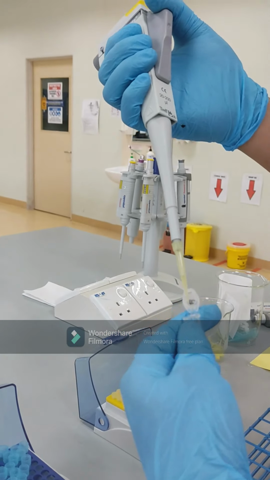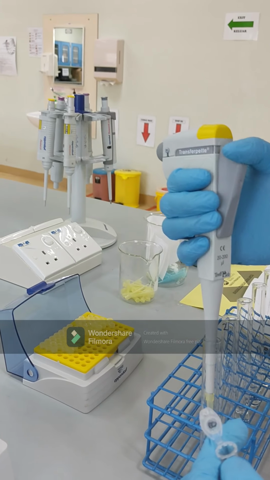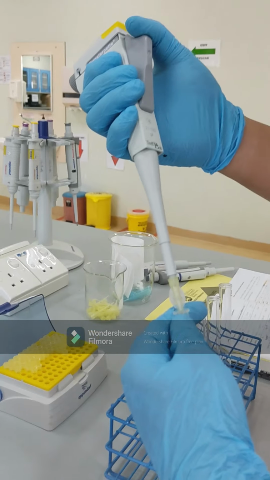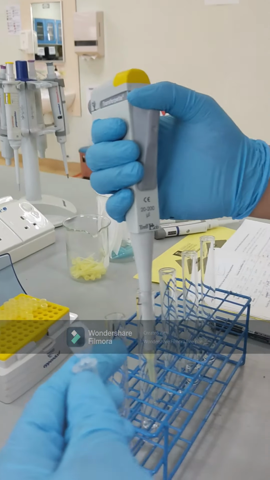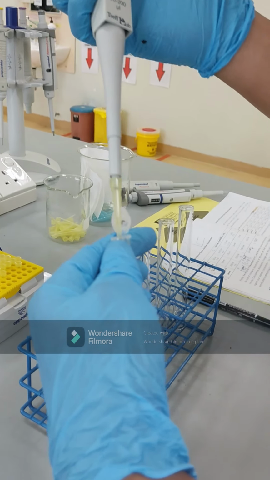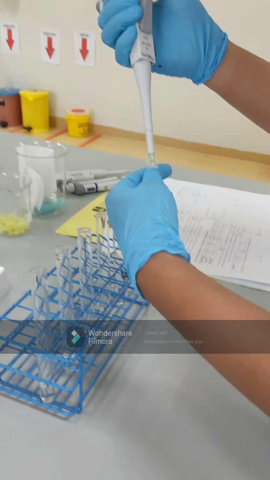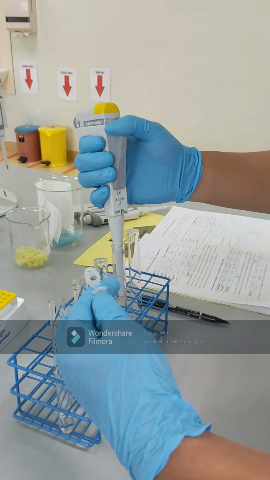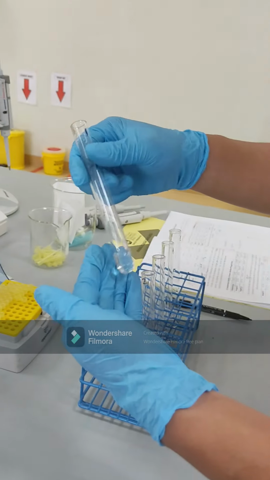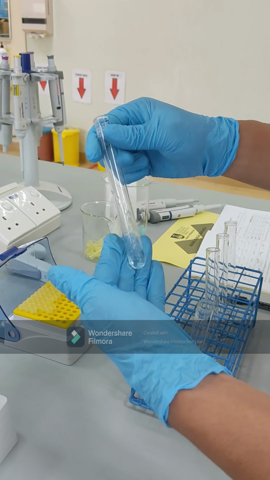For the serum, we add 50 microliters to each tube. So the only different factor here is the volume of substrate. The volume of serum, the enzyme, is similar for each test tube. So the total volume in each test tube is 2.55 mil. After finishing adding, we gently mix them like in the first experiment.